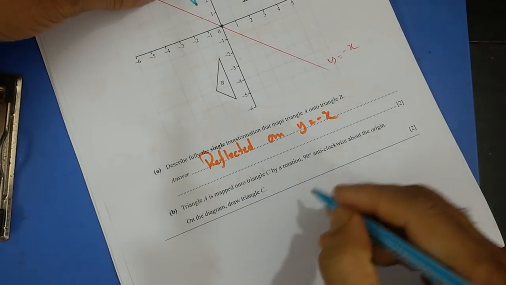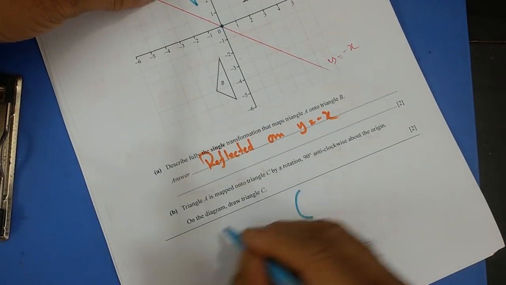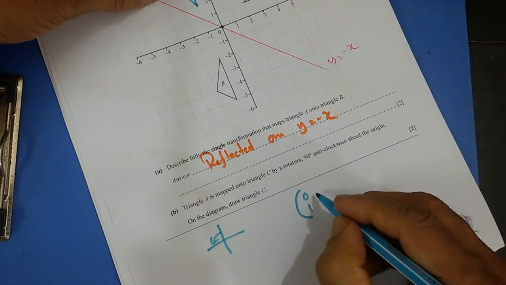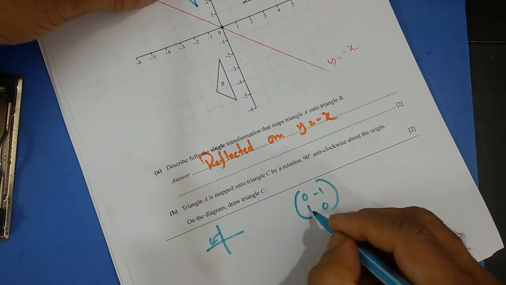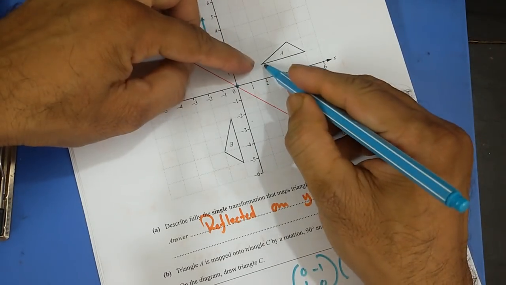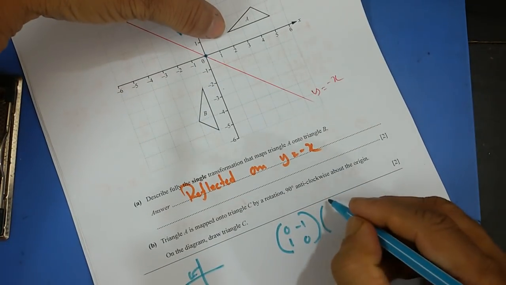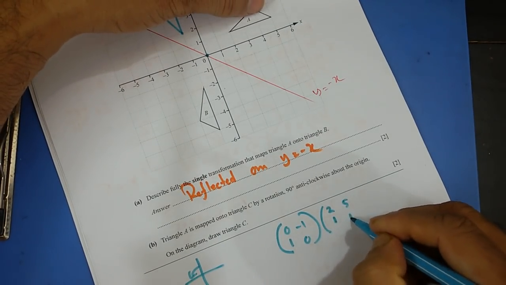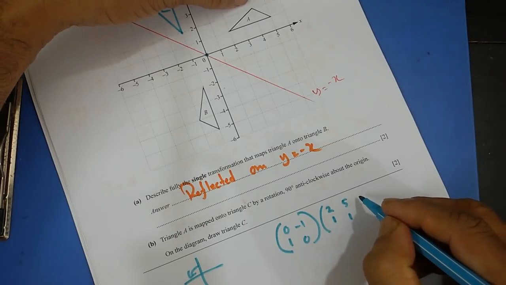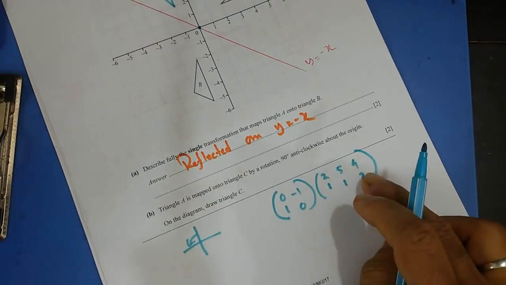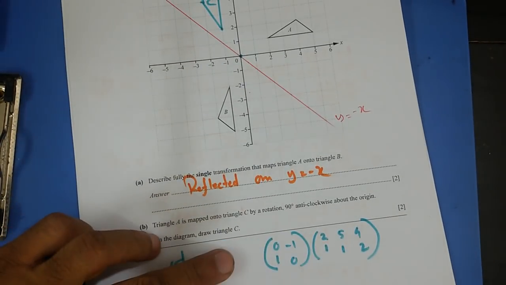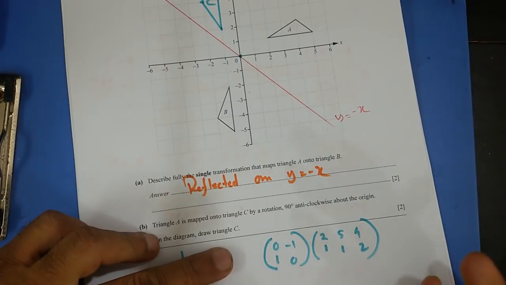Just to let you know, the transformation matrix would be 0, 1, minus 1, 0. That transformation matrix, and you take these coordinates 2, 1, then 5, 1, and then 4, 2. You multiply that, you should be able to get this one. Okay, I don't want to do that, but that should be working. Or do you want me to do that?